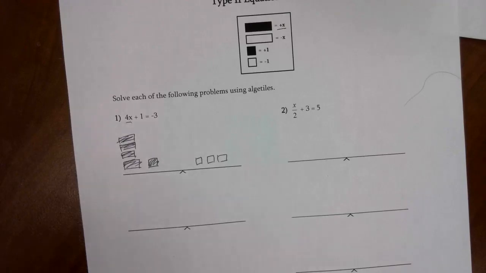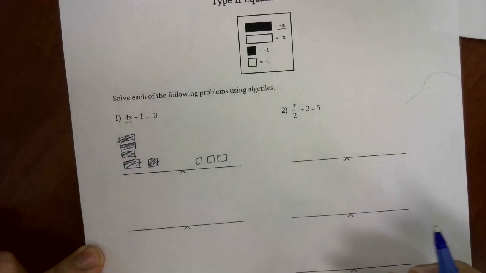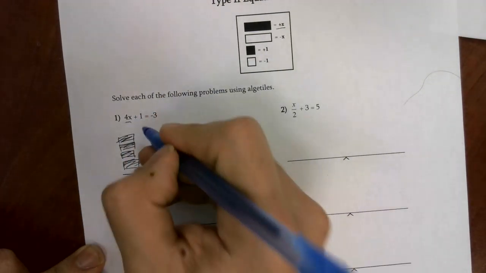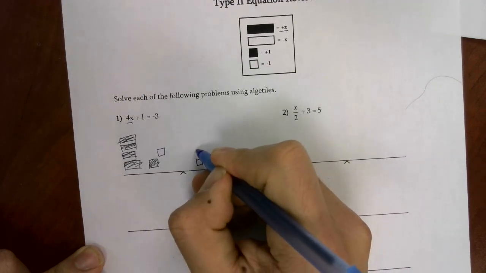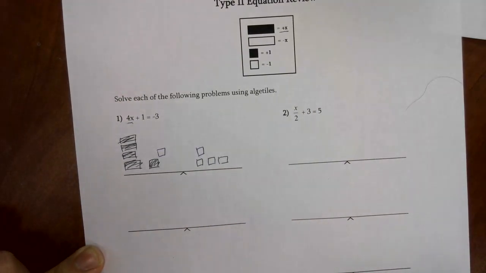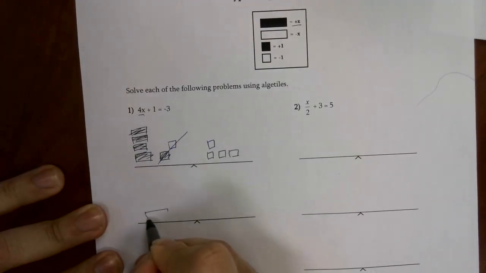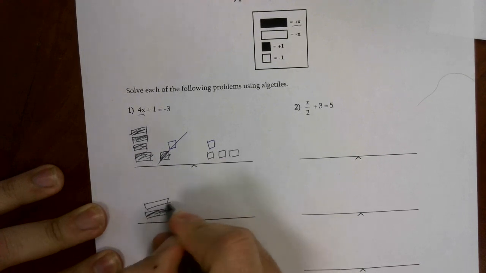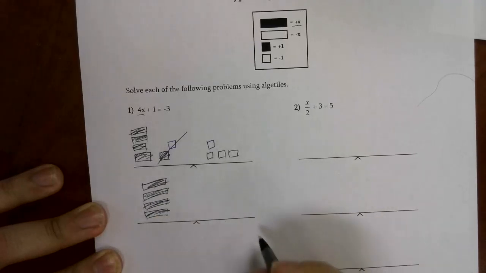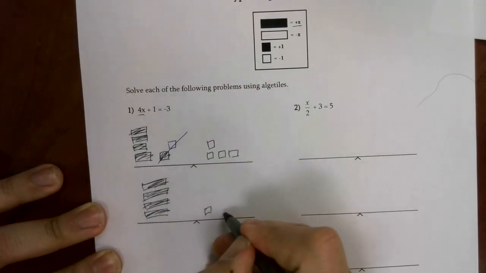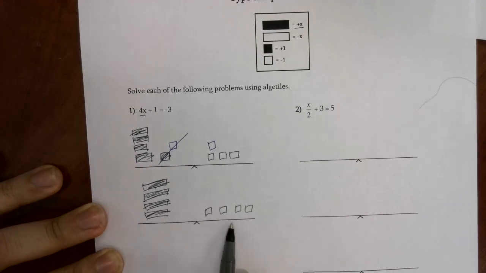Now, how do we get rid of this one over here? We need to introduce the opposite of positive 1, which is negative 1. So negative 1 on the left and negative 1 on the right. Because of this, the one goes away, and I can redraw this again. 1x, 2x, 3x, 4x, and then we can just count how many there are. So 1, 2, 3, 4. So now this is 4x equals negative 4.